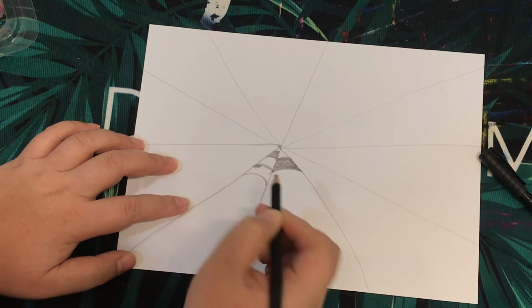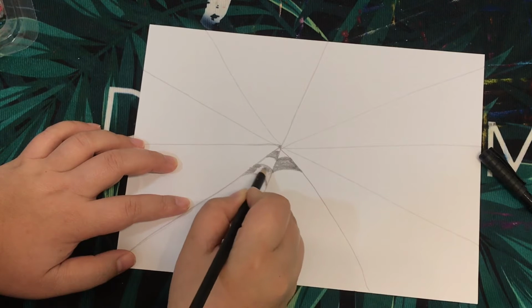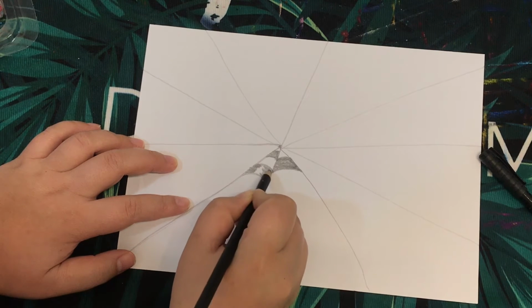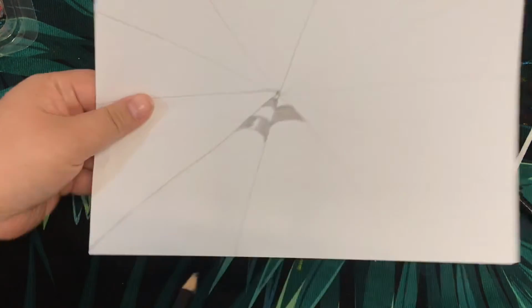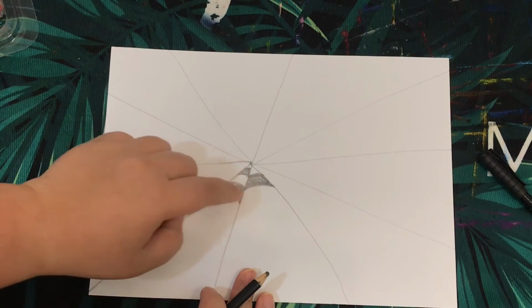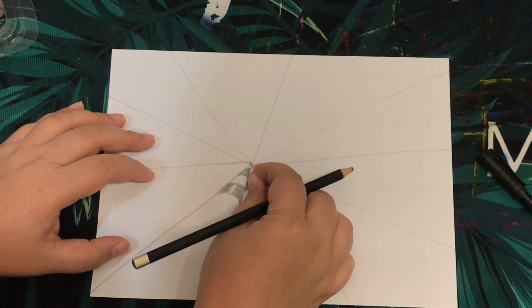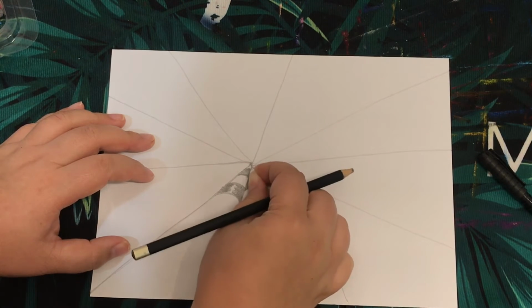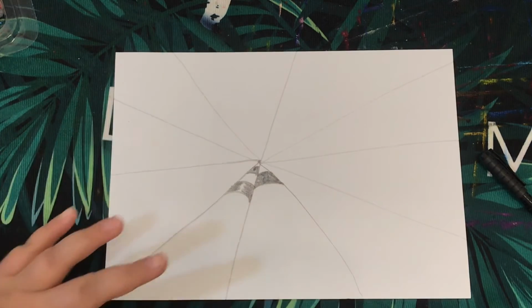Now I'm going to show you the next technique. When you are shading, try to leave a little bit of highlight in the middle. This part, let me show you. Can you see it? Highlight. Okay, this one later on you can rub off and you can create a highlight. So let me try to use a white crayon to do that. We are doing this because we want to make it look like there is some light shining on the fabric or the illusion later.